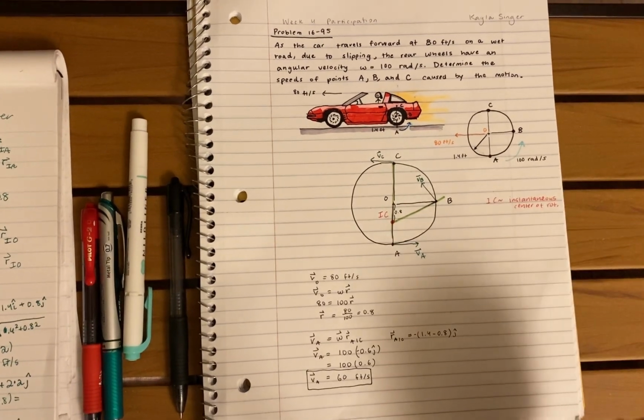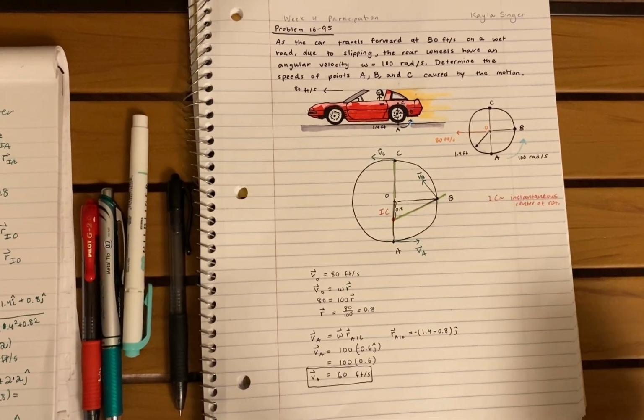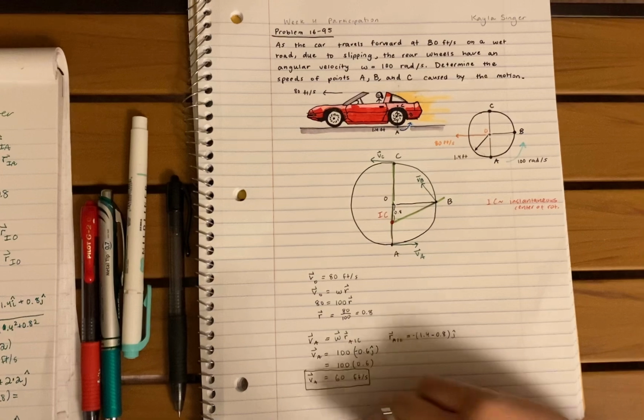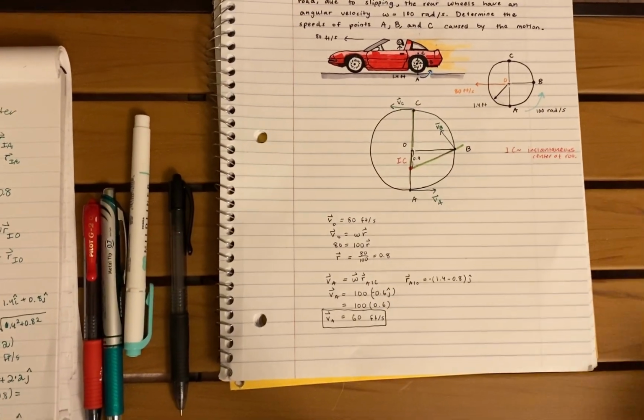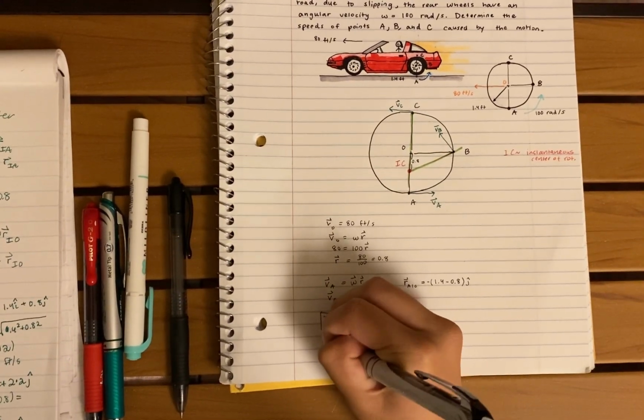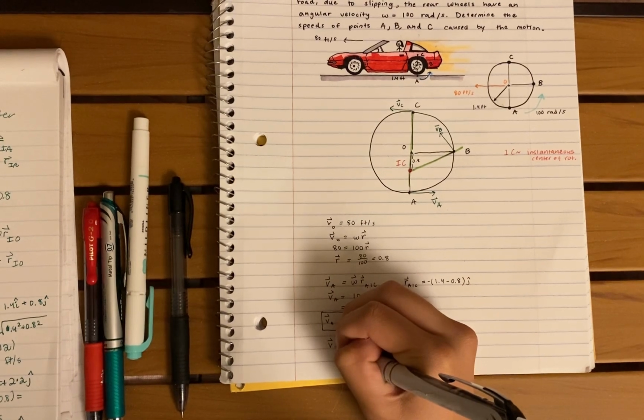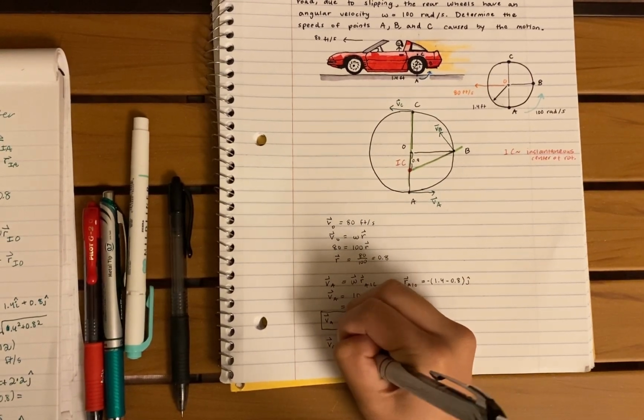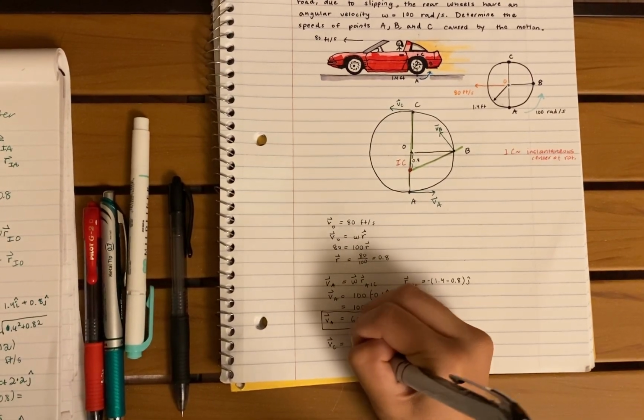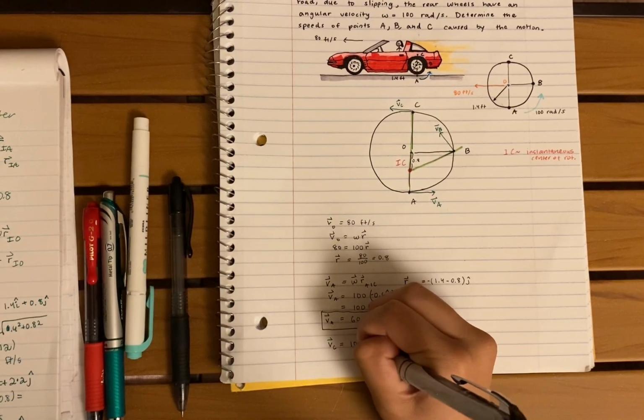And then next I did the velocity at C, which is kind of similar.